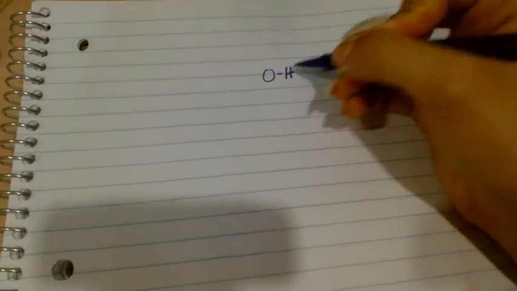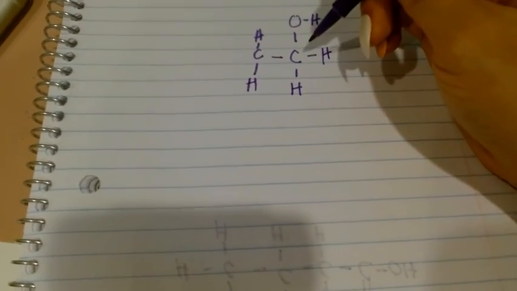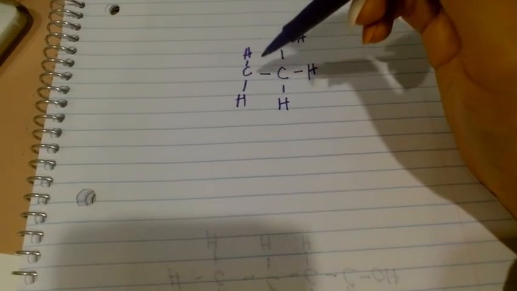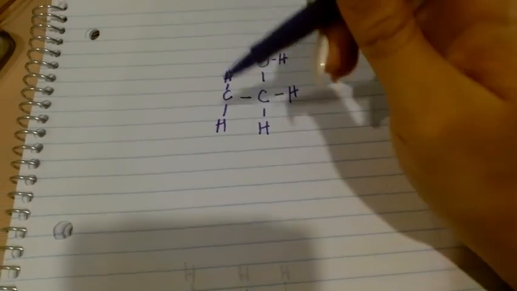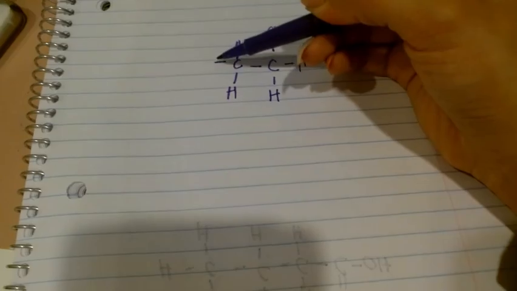Okay, now moving on to the paper. Alright, so I'm going to start off with the OH. And then attach that to a carbon. It's going to have two hydrogens, and this is going to be one of the CH2s, right? And then we have to attach it to another carbon that is also a CH2. So now we have one CH2 that is a singlet, because it only has two neighbors. So wait, no, it's a triplet. Oh my god, why do I keep getting this mixed up? Okay, so the carbon is a triplet. It has two neighbors. All right. Now we move on to the next carbon. This is going to be the CH3.